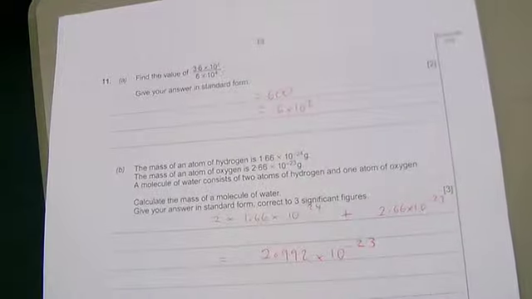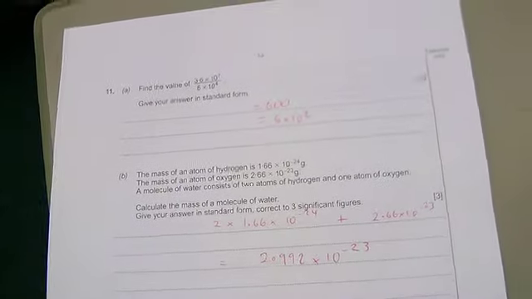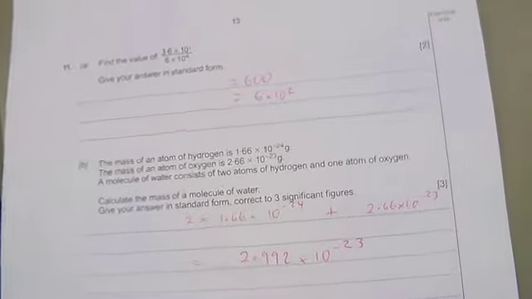Standard form. Again, when it comes up in your calculator.